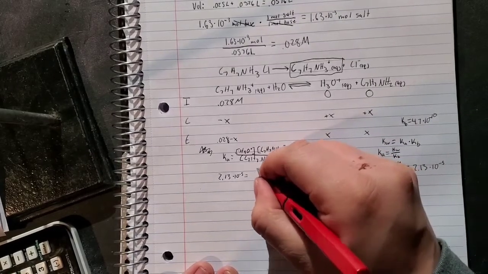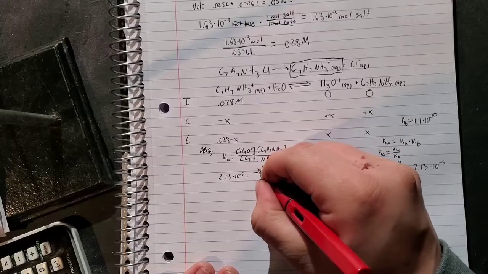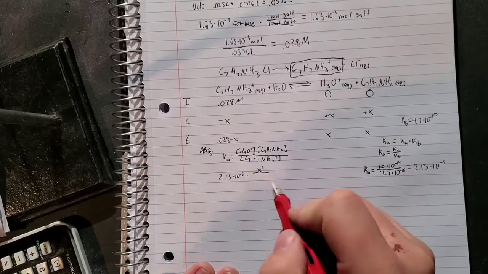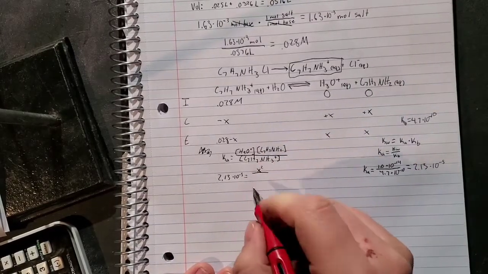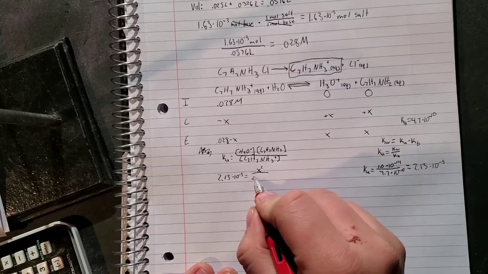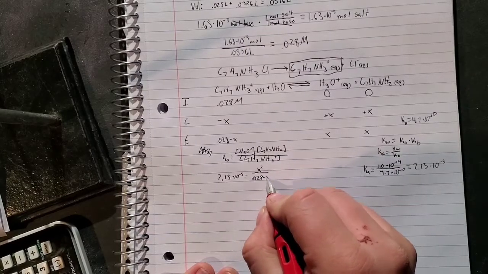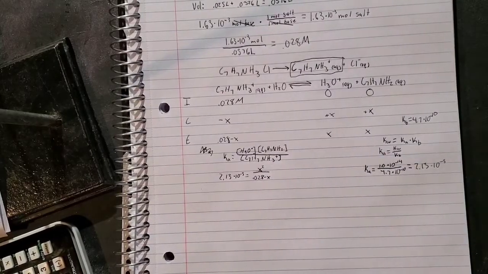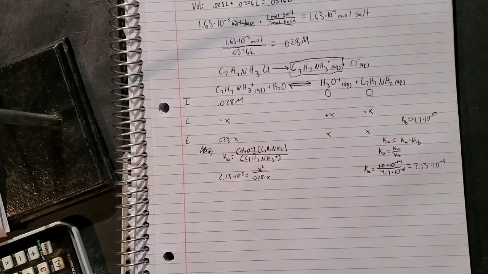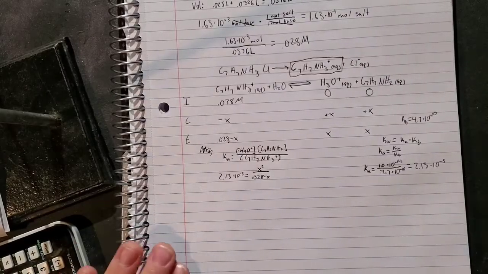So it's X times X, which is X squared on top, over our acid concentration, which in equilibrium is 0.028 minus X. Well, this looks like a bit of a pain to solve, but we can employ a trick.